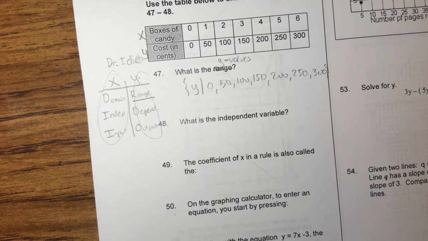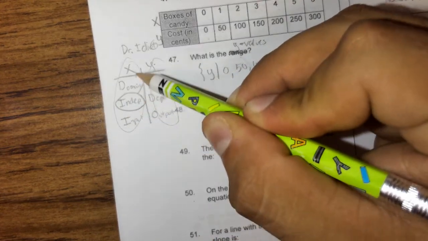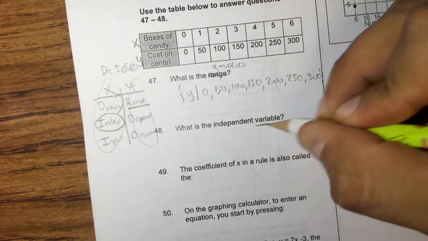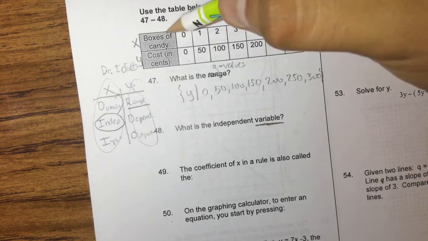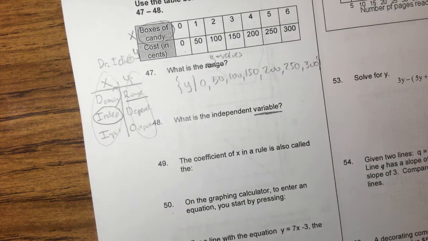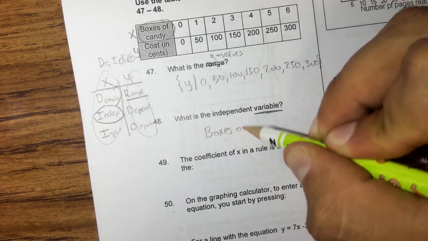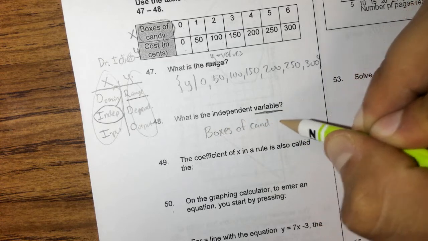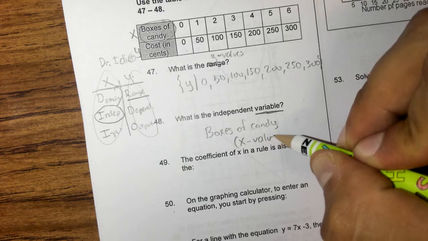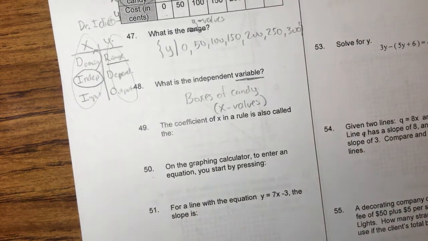What is the independent variable? So again, independent is right there. That stands for my X. So my independent variable, and again, variable just means what is the thing that's changing. In this case, it's going to be boxes of candy. So my independent variable would be boxes of candy, also known as my X values. And that's how we would answer both of those questions.